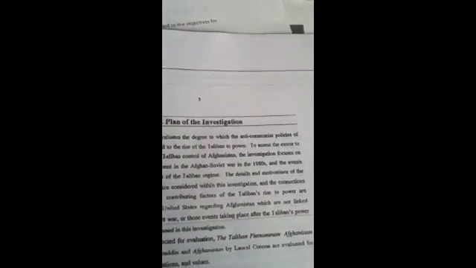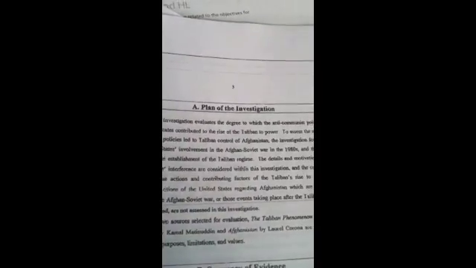This investigation evaluates the degree to which the anti-communist policy of the U.S. contributed to the rise of the Taliban to power. To assess the extent to which these policies led the Taliban to control of Afghanistan, the investigation focuses on the U.S. involvement in the Afghan-Soviet War in the 1980s and the events leading to the establishment of the Taliban regime. The details and motivations of the U.S. interference are considered within this investigation, and the connections between these actions and contributing factors of the Taliban's rise to power are explored. All right, let's stop right there.